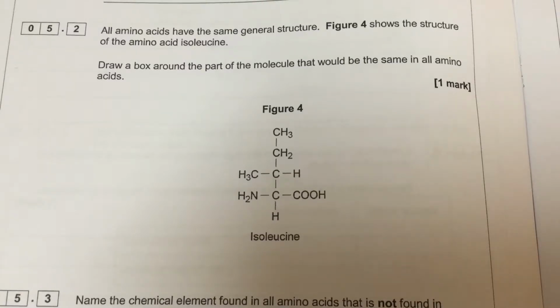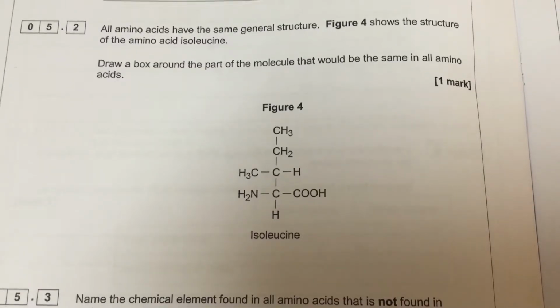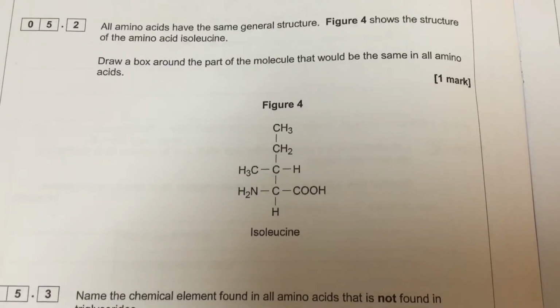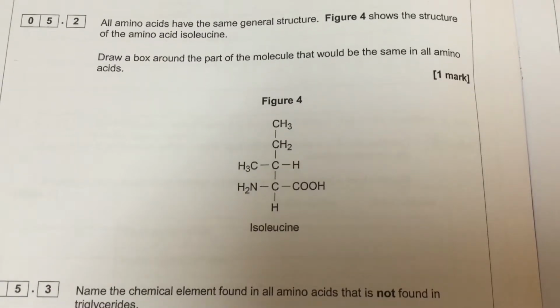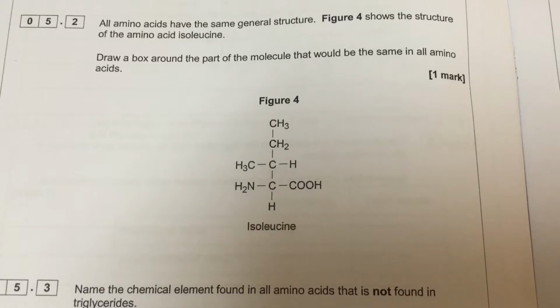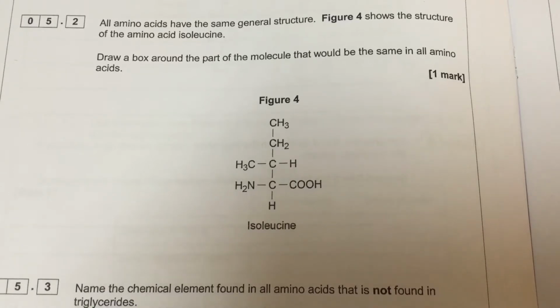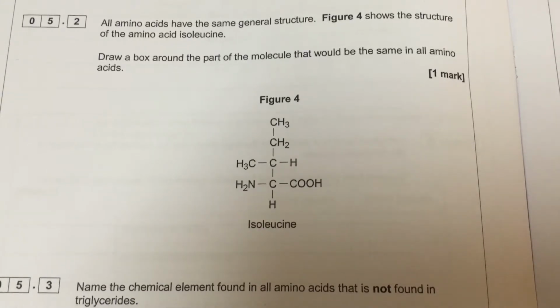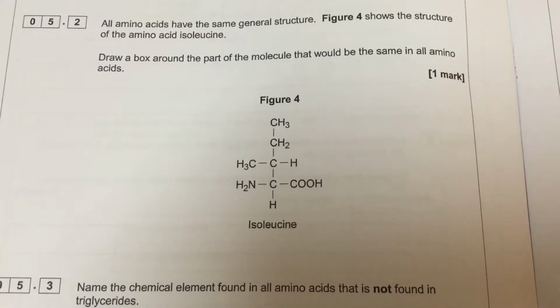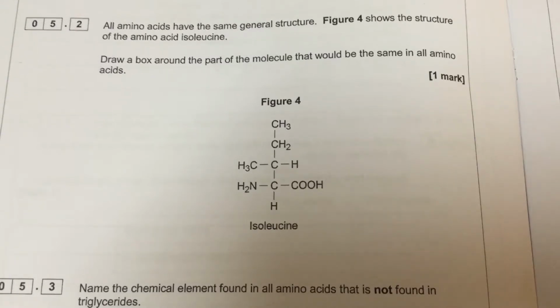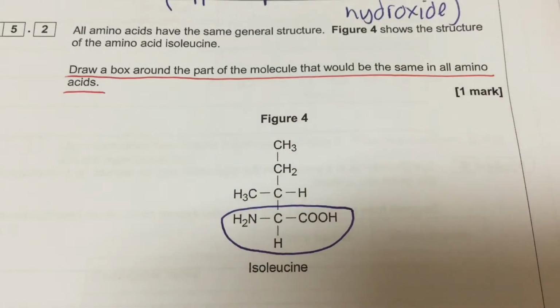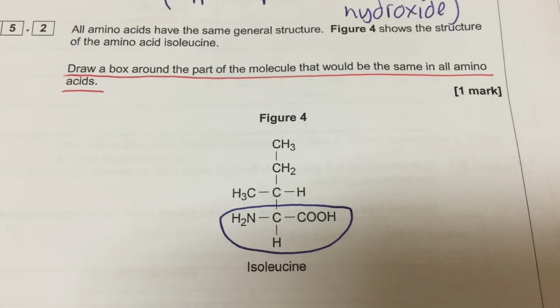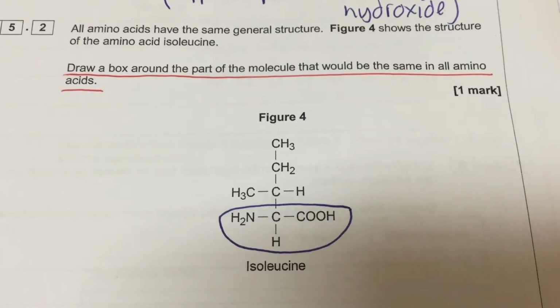Next part of the question says all amino acids have the same general structure. Figure 4 shows the structure of the amino acid isoleucine. Draw a box around part of the molecule that would be the same in all amino acids. So 55% of students managed to get this right, but I imagine due to the structure of the question that a lot of students missed it out. It's kind of hidden in the body of the writing of the question overall.